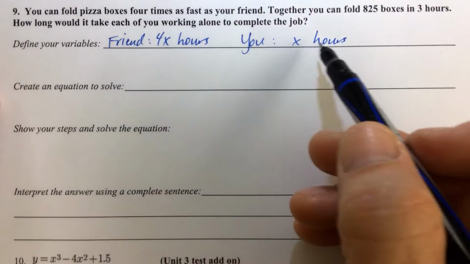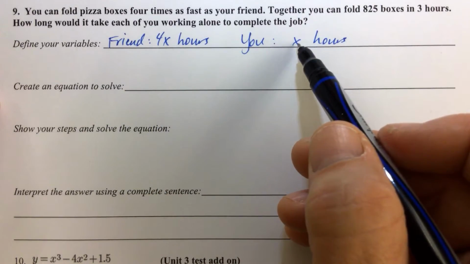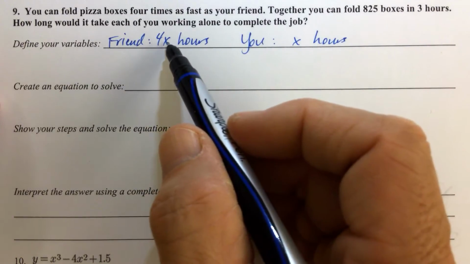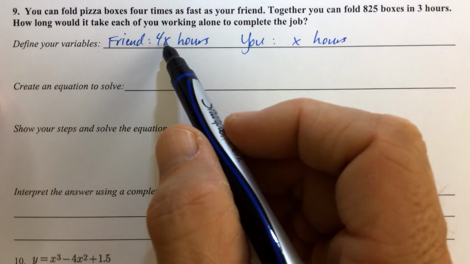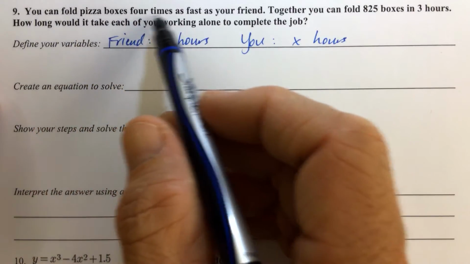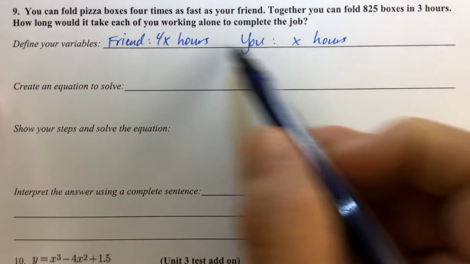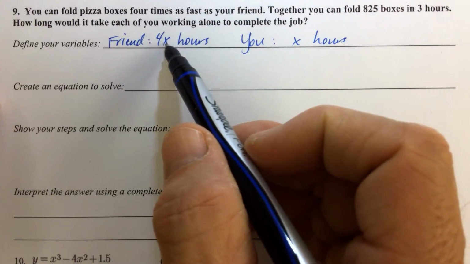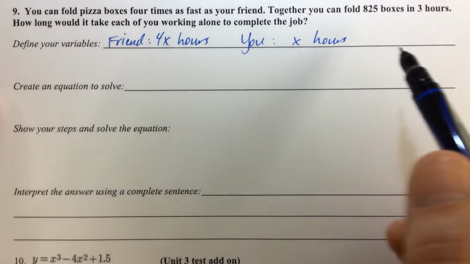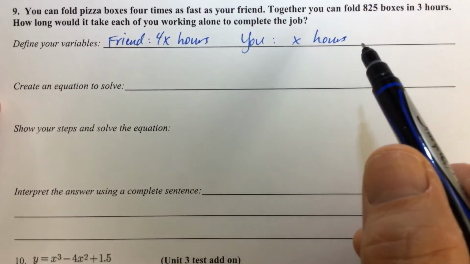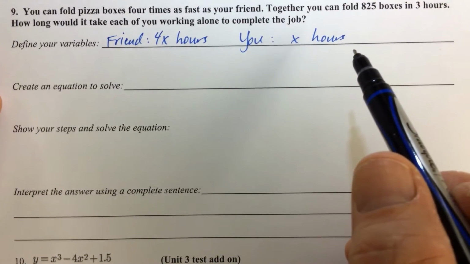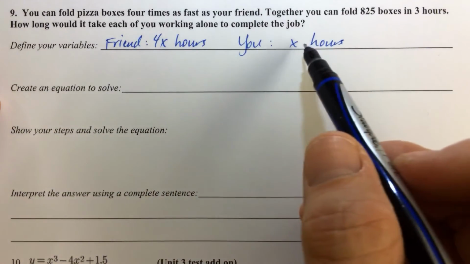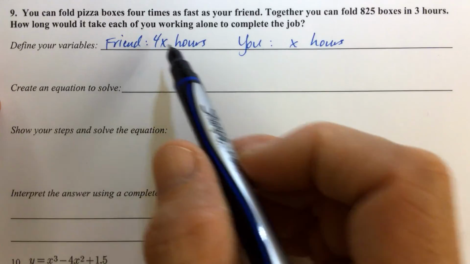So if you think about that, if you take 2 hours to fold pizza boxes, then your friend would take 4 times that, so 8 hours. So you fold pizza boxes 4 times as fast as your friend. This is important because a lot of times students will put friend x and then you 4x because it's 4 times as fast. But you've got to think of this in terms of what it really would be. Again, you're faster than your friend, so you have to be a less number of hours than your friend.